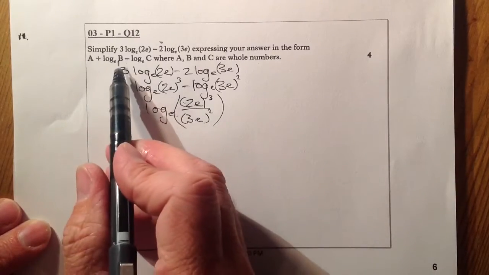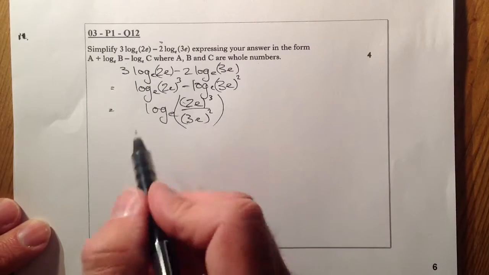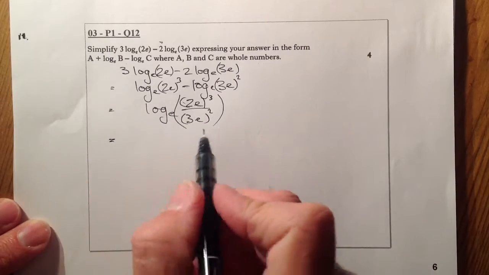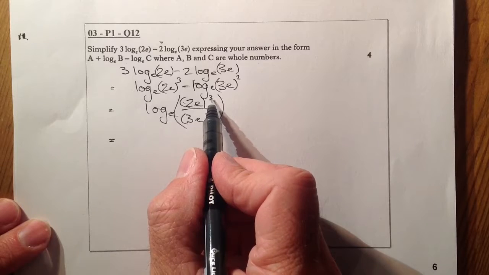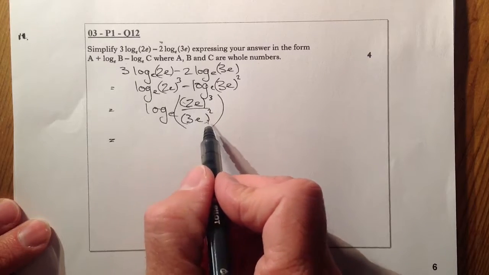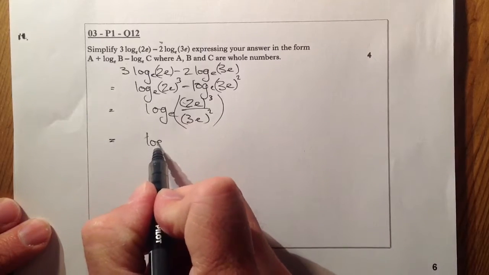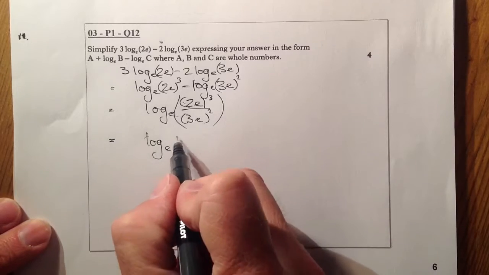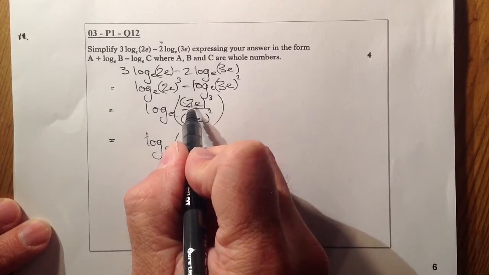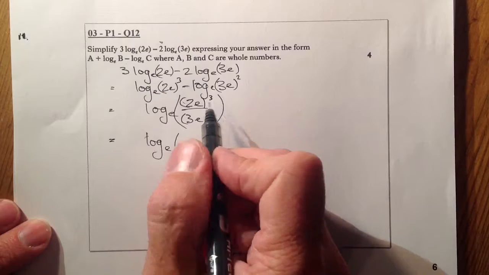Right, so that's not looking like the required form yet, but we can gather things up a bit further. What I'll do next is cube this part, and I'll square this part here. So I've got log base e, and on the top I cube the number and the letter that I have there.